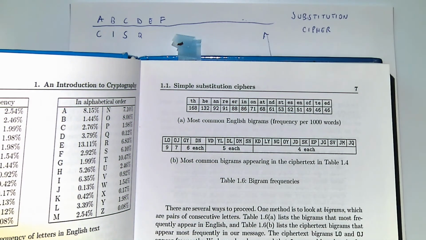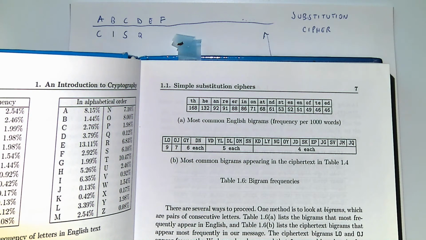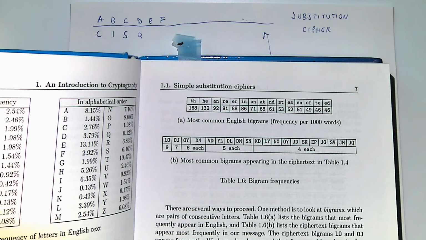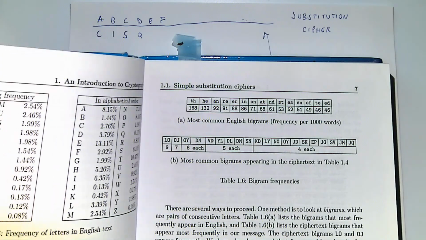So it's not just about the single frequency, but also, as I was hinting at, there are some sequences that never happen. So if I say, okay, this letter is probably W, but then I see this letter next to itself, it's like, okay, this is certainly not going to be W, right? And so on. So there are several ways to proceed. Basically, you use all this information together, and you can guess some mappings.